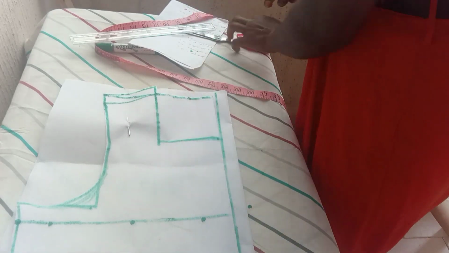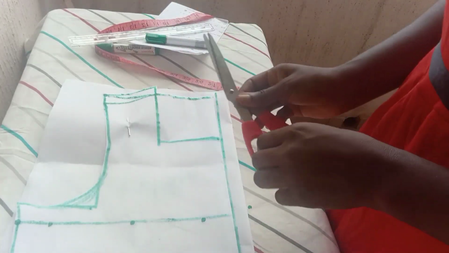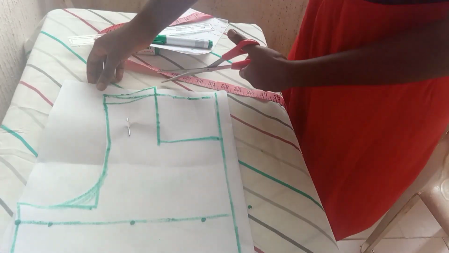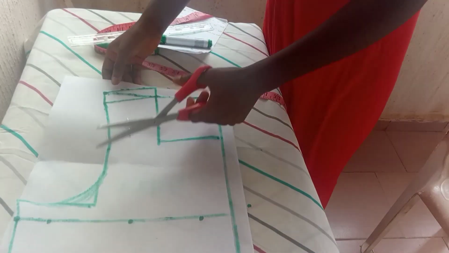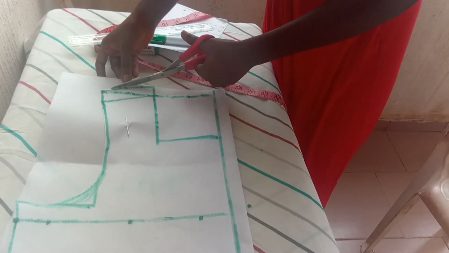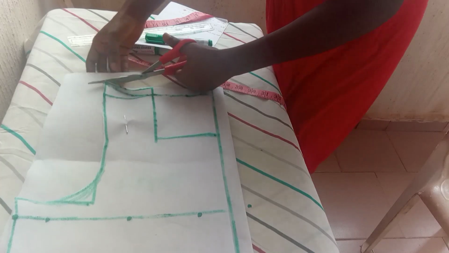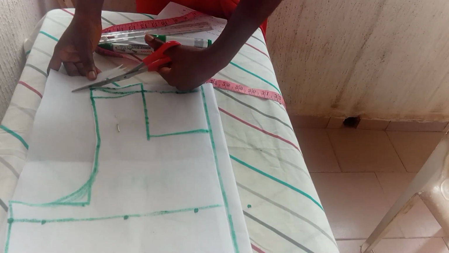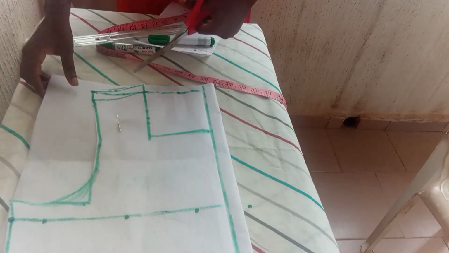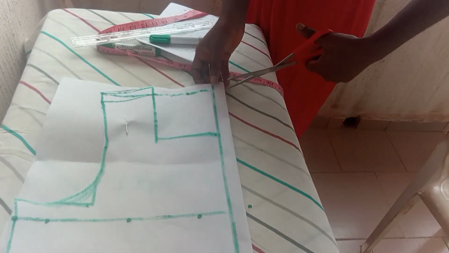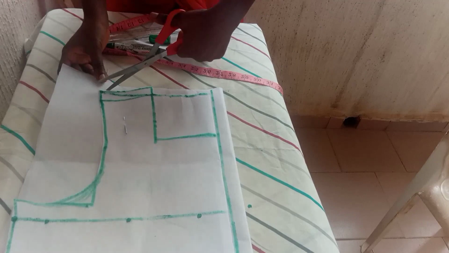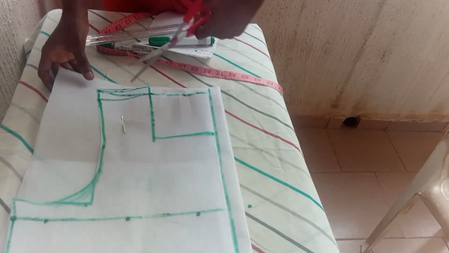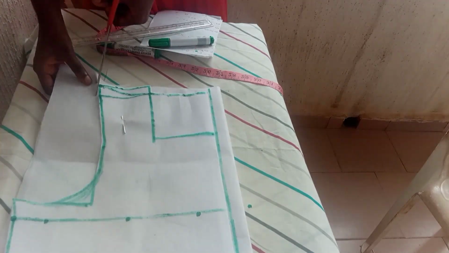The next thing is just to cut out exactly what I have on the front. Just exactly the same. The only difference will be at the arm depth. Remember, the arm depth for the back is usually not as deep as that of the front. So you see what I'll do when I get to this curve.